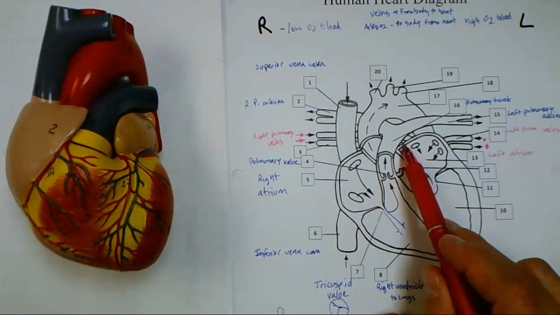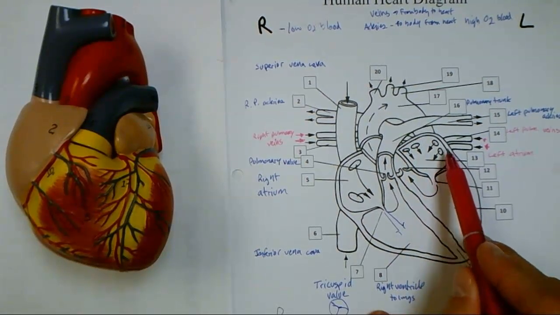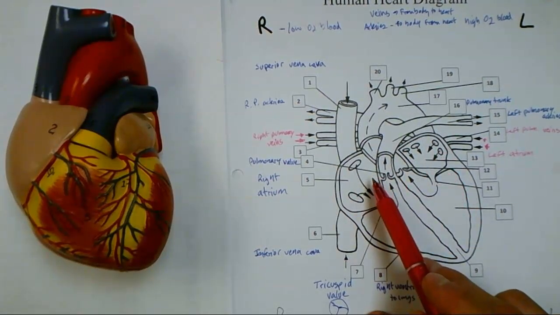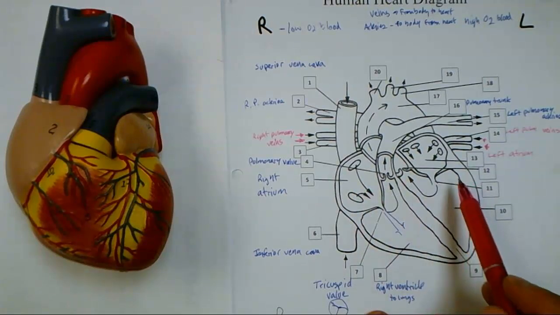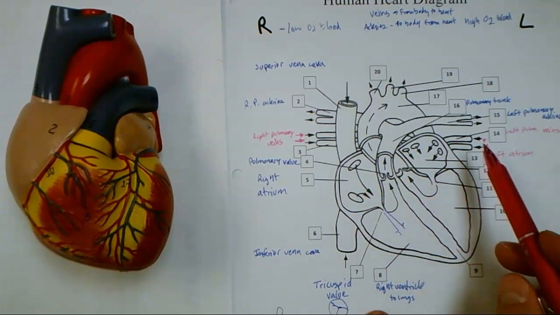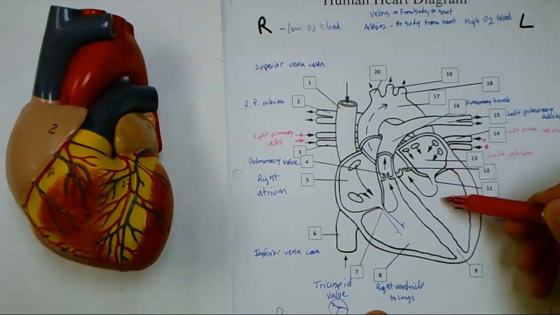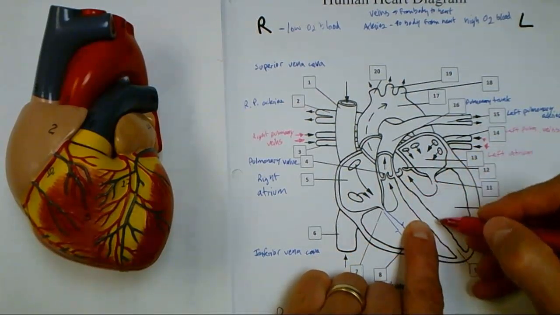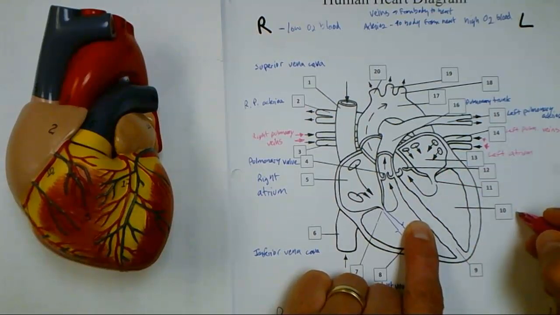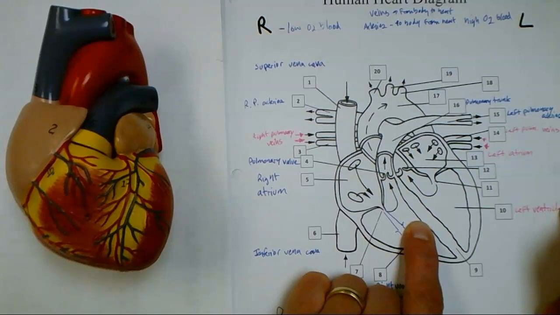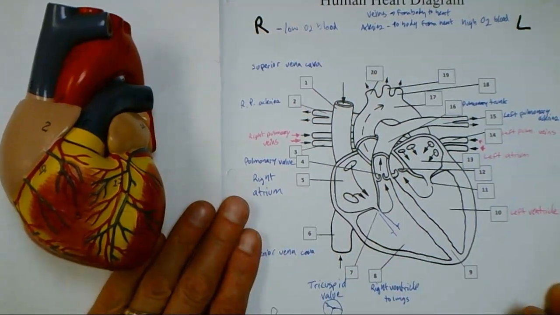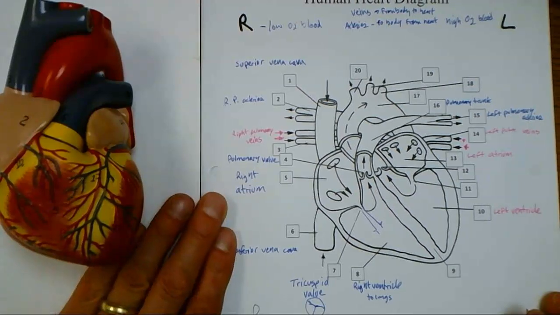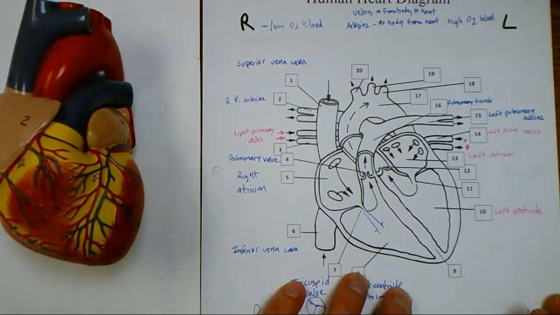Now there's a little bit of pumping capability in the atrium. So actually when the right atrium contracts, the left atrium contracts as well. And it will pump blood into the largest of the chambers, which is the left ventricle.